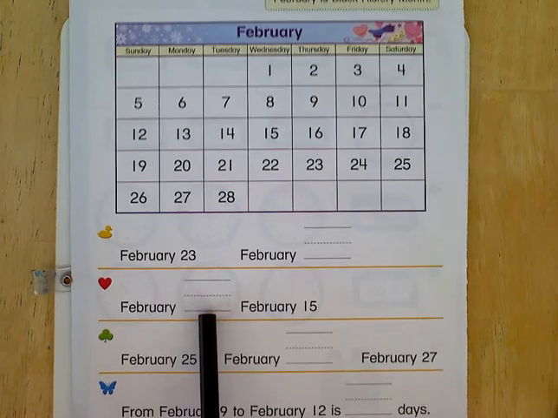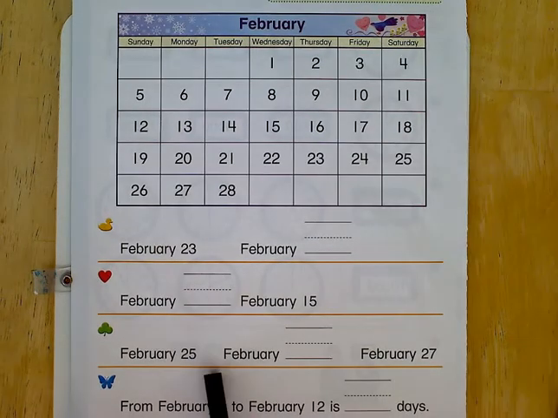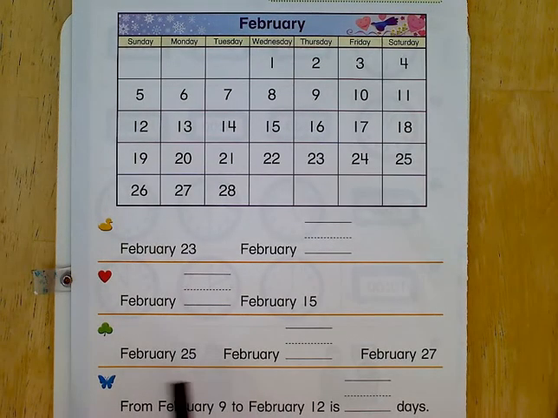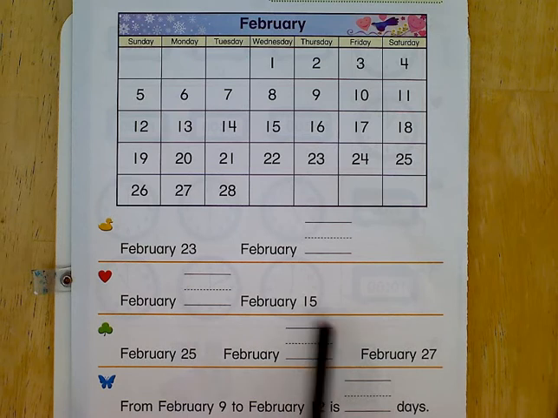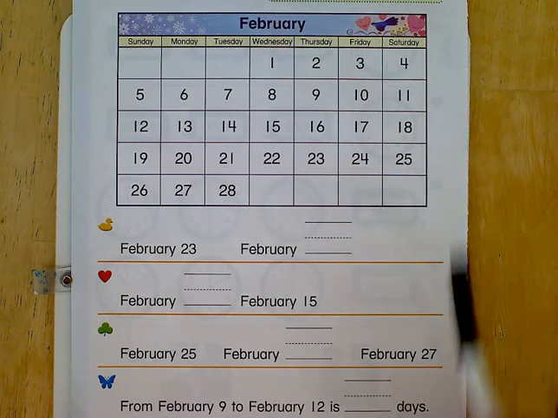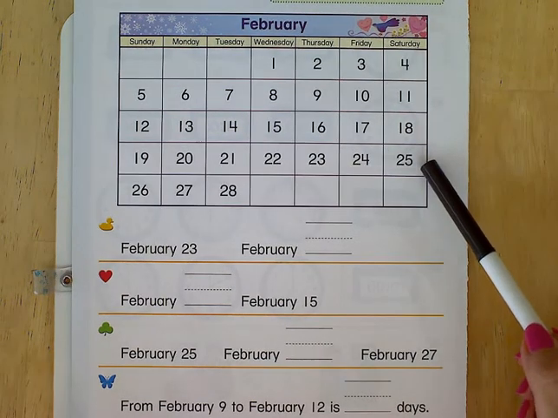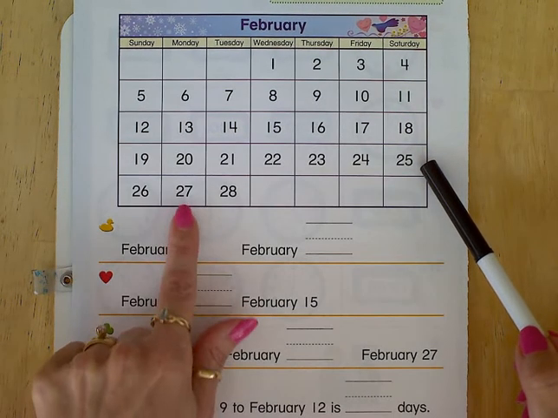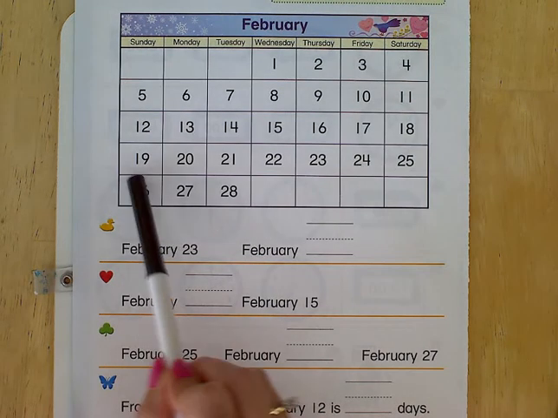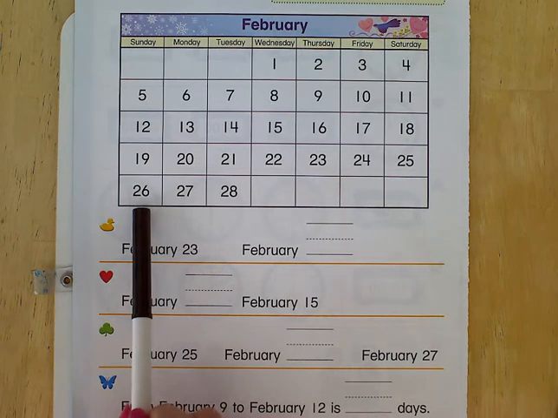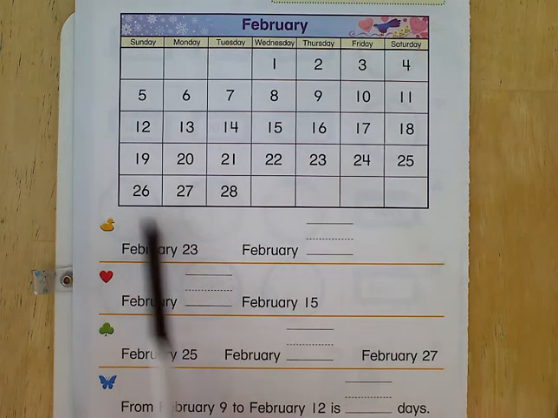Now let's go to the shamrock row. And we have February 25th and February 27th. I want to know what is between the 25th and the 27th. So let's go up here and we see February 25th and February 27th. What would be the number between them? We write that number here on the line.